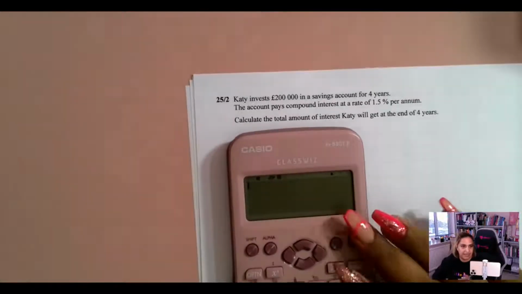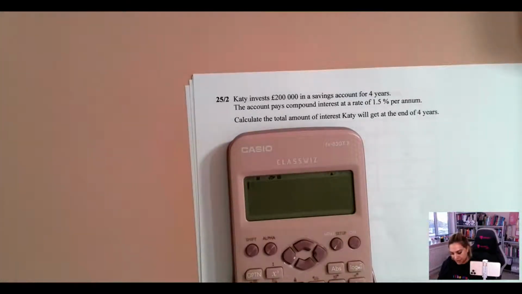So we have Katie invests 200,000. And she pays compound interest of 1.5%. That means every year in her bank account, she has her original amount, she's never going to lose it, and 1.5% more.